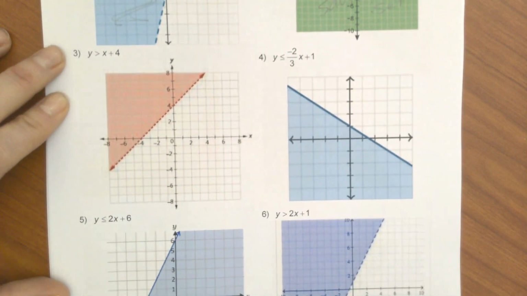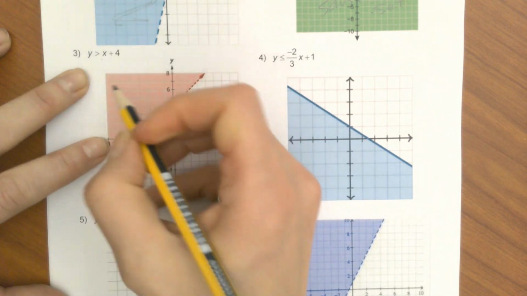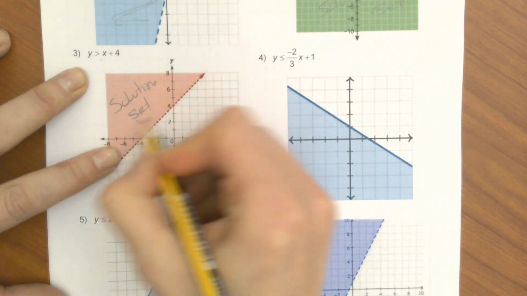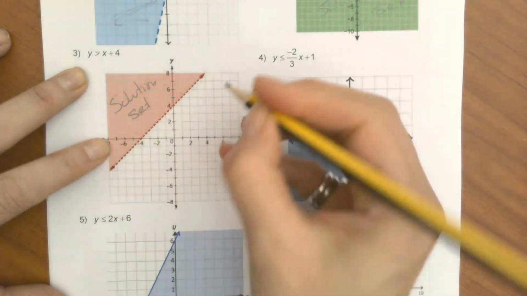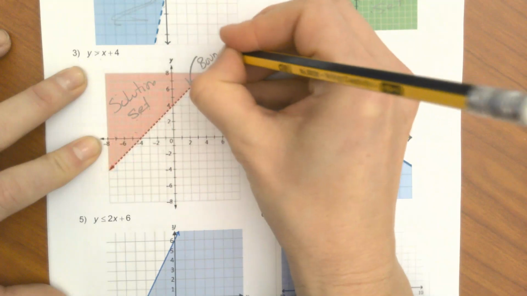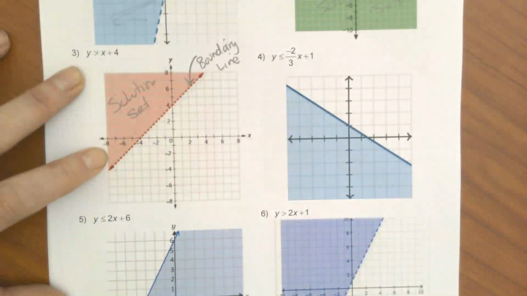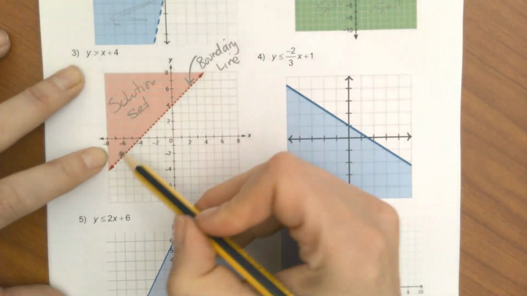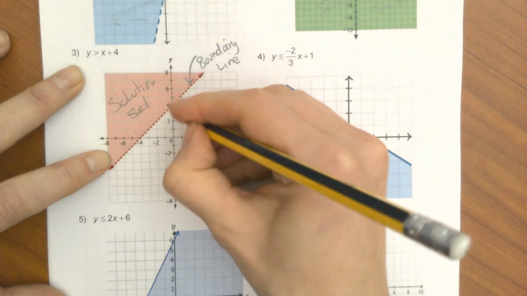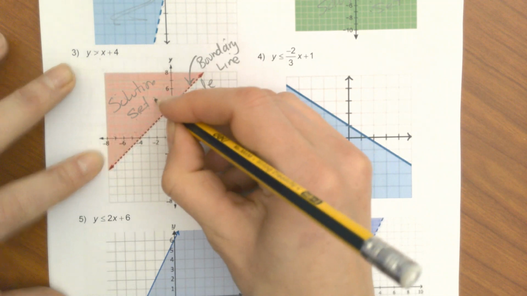So where is the solution set? Here. All of these points make this true. So this is the solution set. All of these are good points to make this true. Where's the boundary line? Yeah, this red dashed thing. That's the boundary line. Do we include or exclude the boundary line? See, it's dashed. See, there's no equal sign, so it means we don't want it. We want to exclude. We don't want the boundary line as part of the solution set.